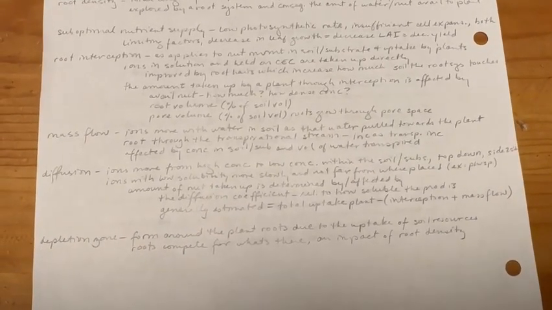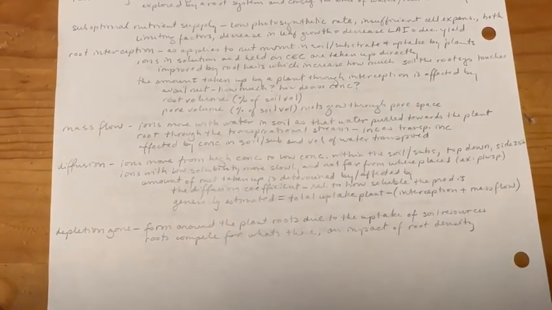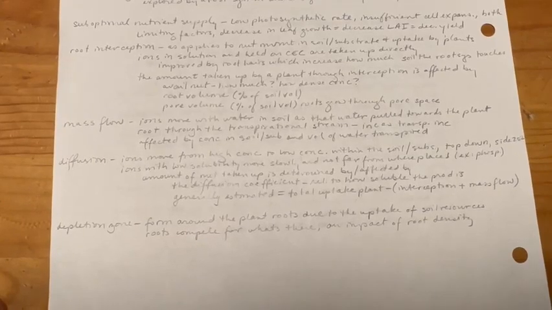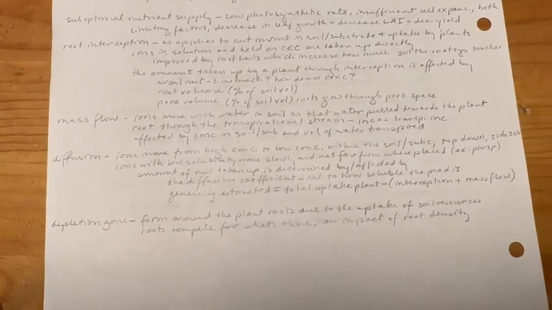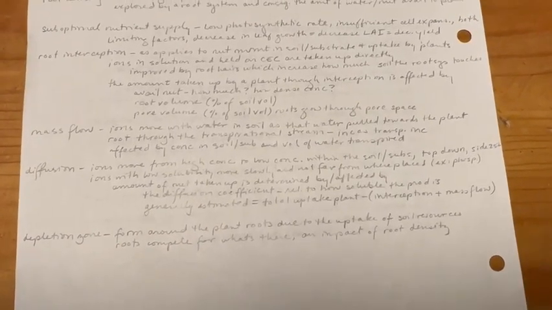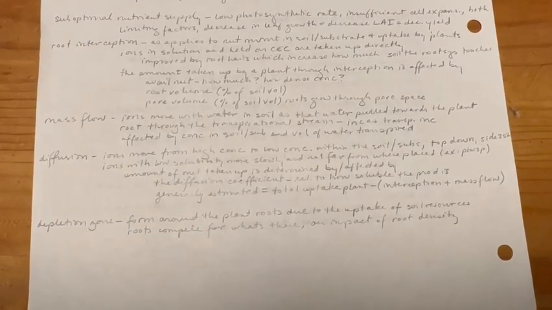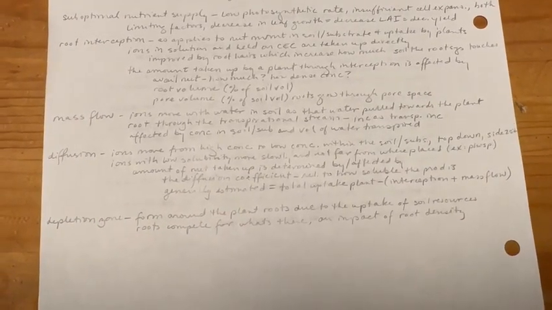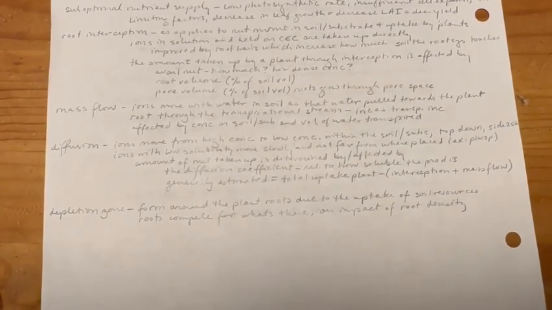Root interception, as it applies to nutrient movement in the soil or substrate and uptake by plants. The ions in solution and those held on the cation exchange are taken up directly. Root interception is improved by root hairs, which increase how much soil the root system touches.